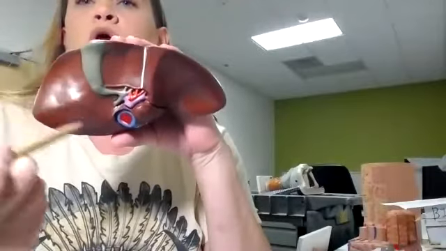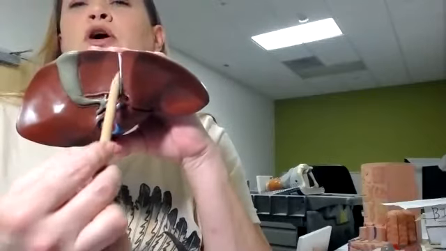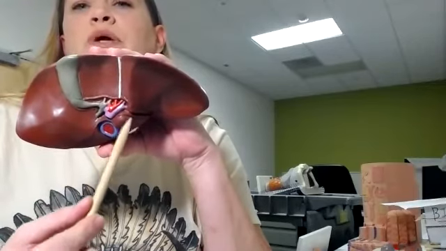Okay, now looking at the liver, I'll position it this way because this is the way you saw it on the previous model. So the largest lobe here is the right lobe. The next, second largest, is the left lobe. The square or rectangular lobe here, remember 4 sides, is called the quadrate lobe, always by the gallbladder. Quadrate lobe, always by the gallbladder. Then you have this little tail lobe here, always by the inferior vena cava. This tail lobe here is called the caudate lobe. Remember, caudate means tail.